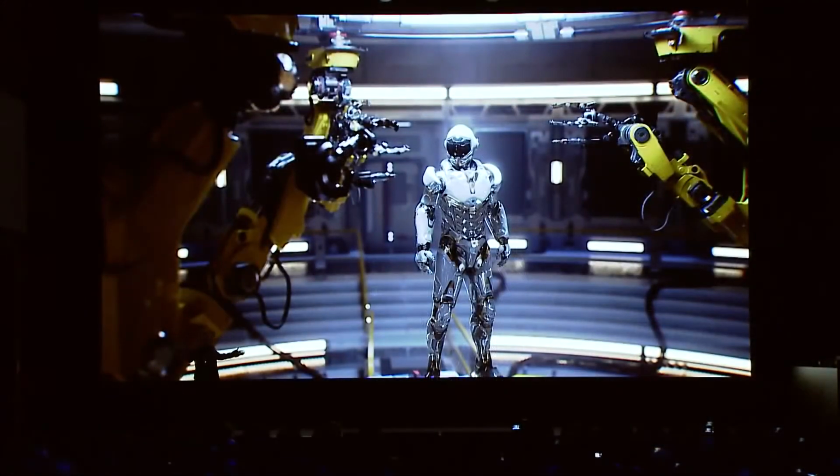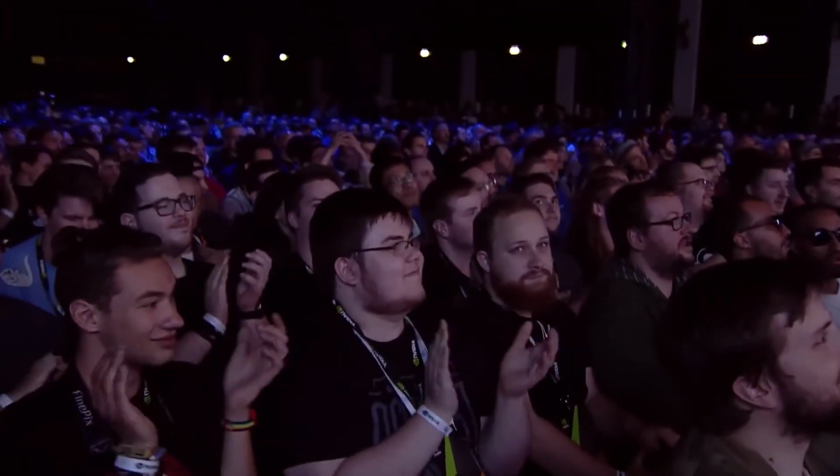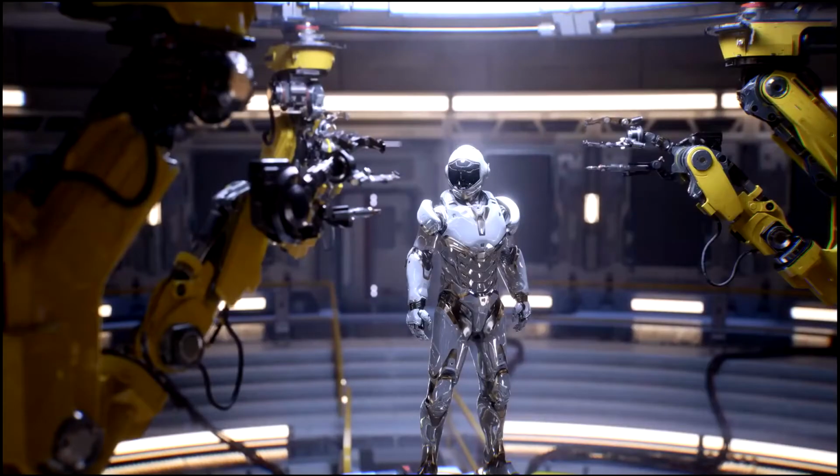What do you guys think? The Nvidia RTX running on top of a Turing GPU. Hybrid rendering, real-time ray tracing for the very first time.